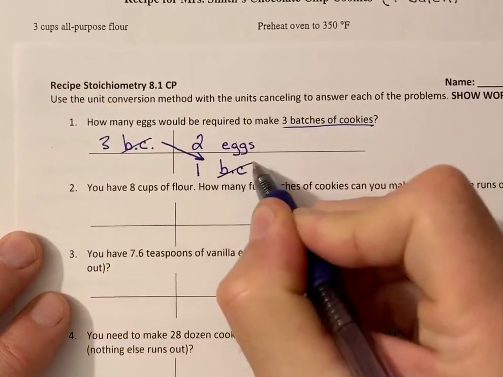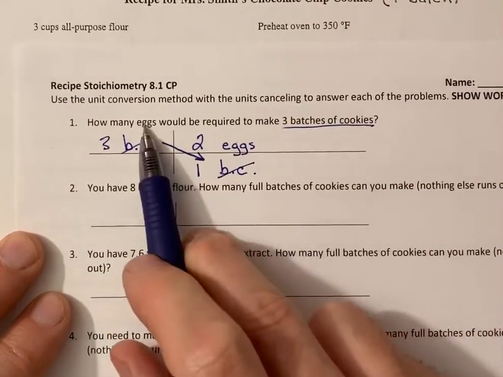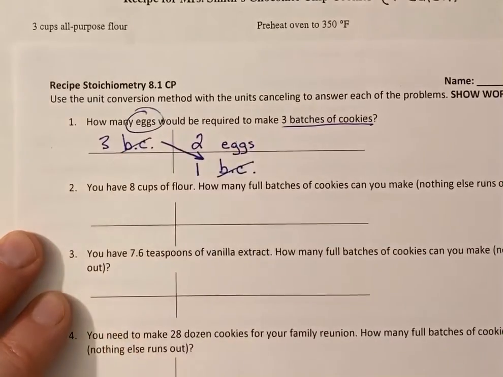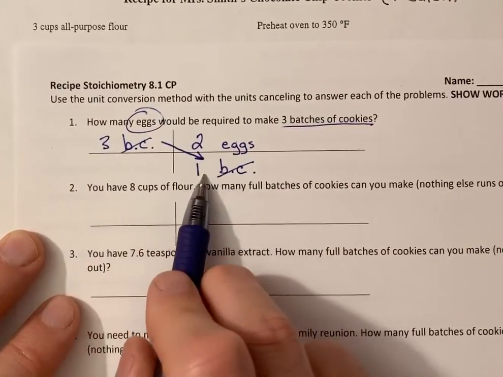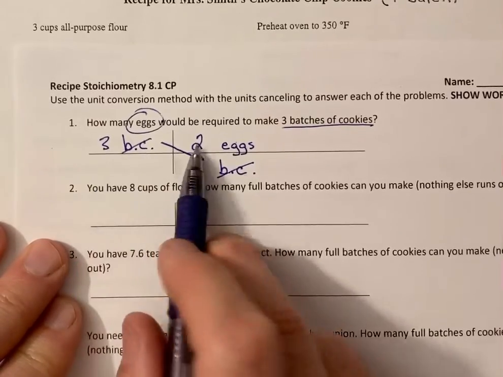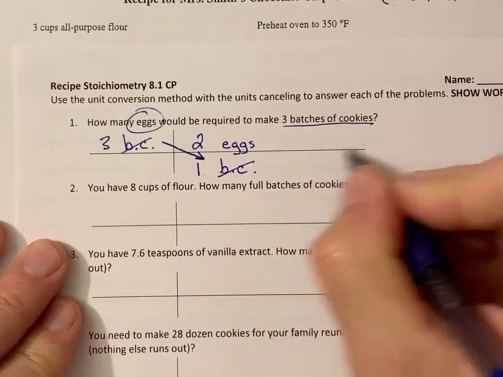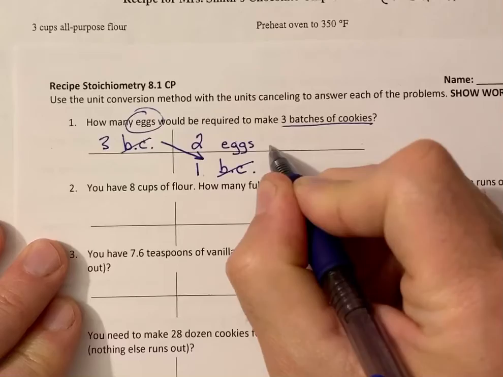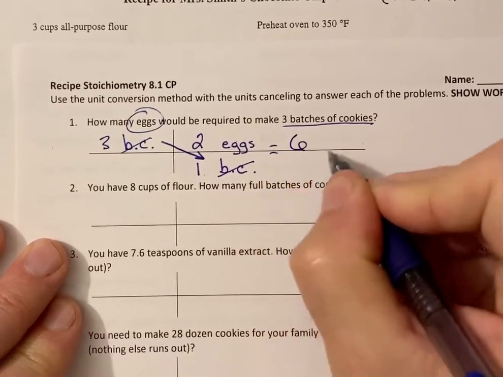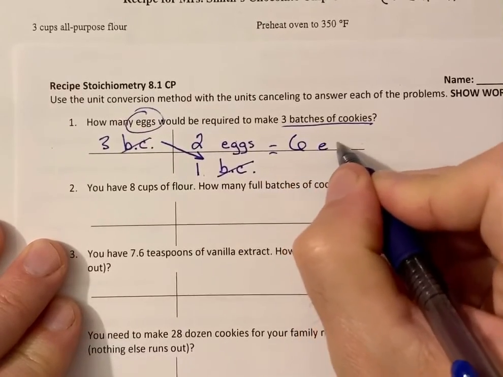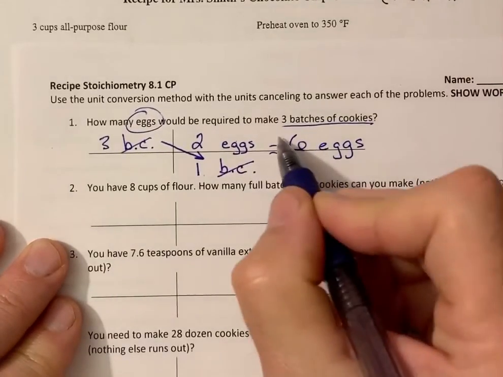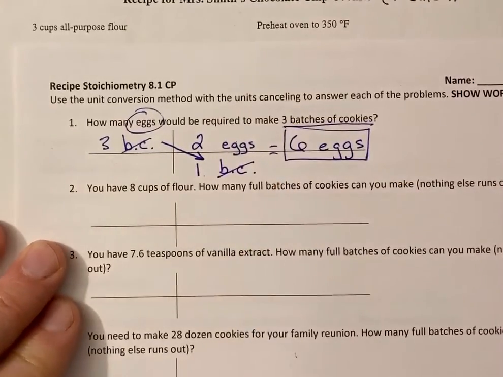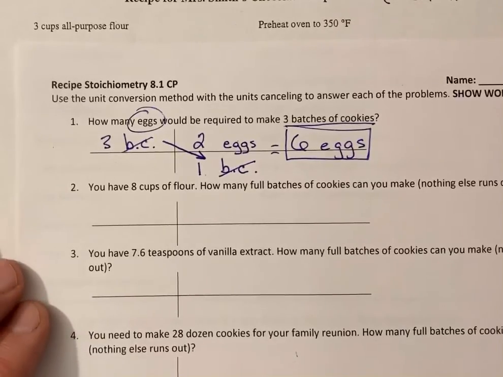Now you have batches of cookies cancel out. We're left with eggs, which is what we want our answer to be. Okay, so we multiply the top numbers, divide by the bottom numbers. 3 times 2 is, and I'm going to write it right here so we can see it better, 6 eggs. All right, that's it, and there's your answer.